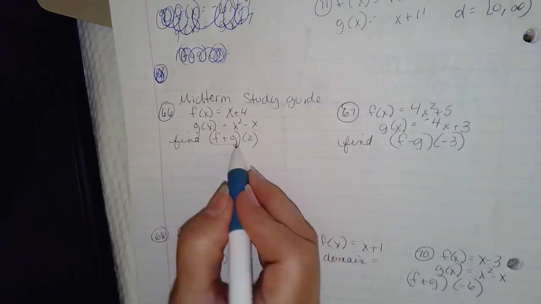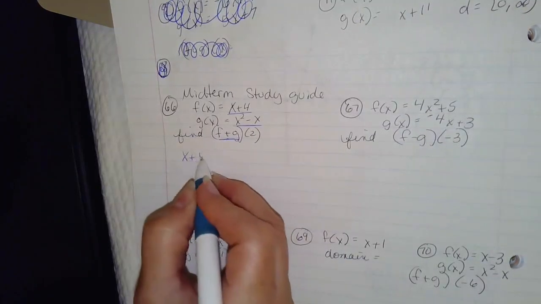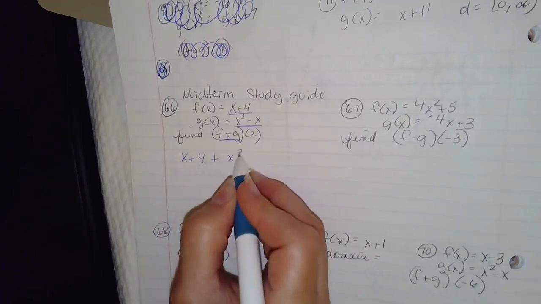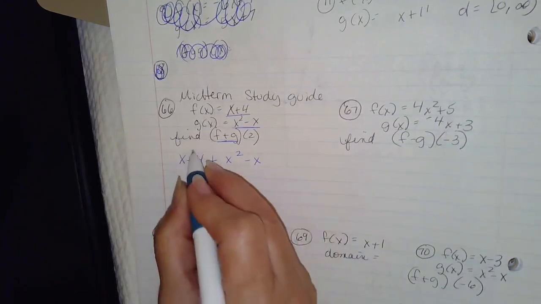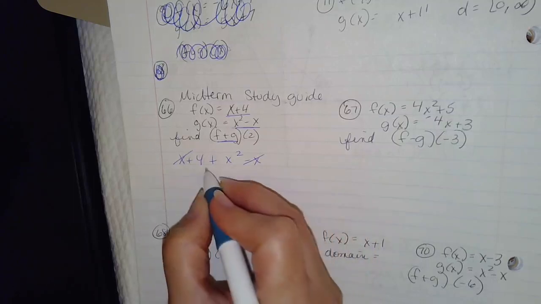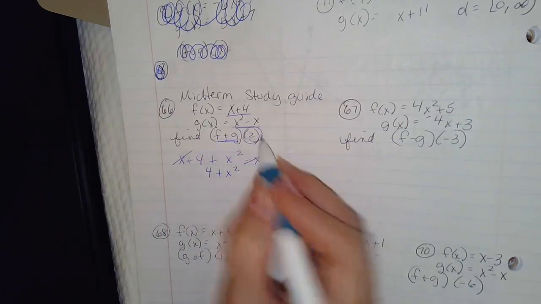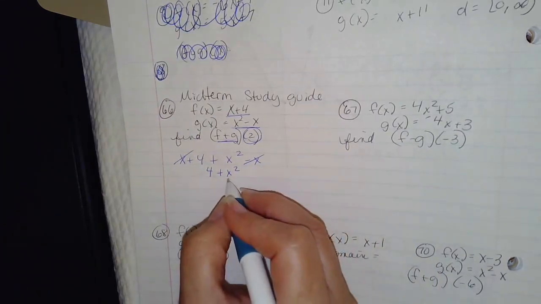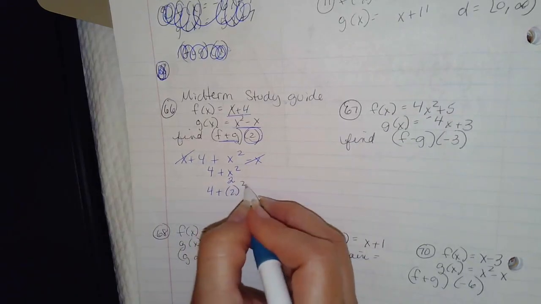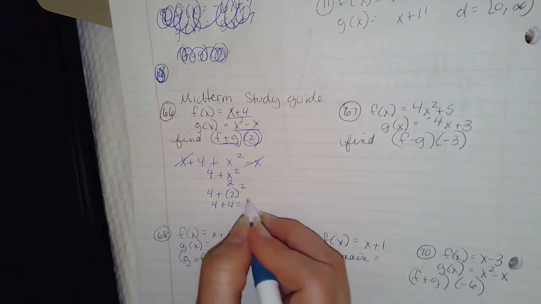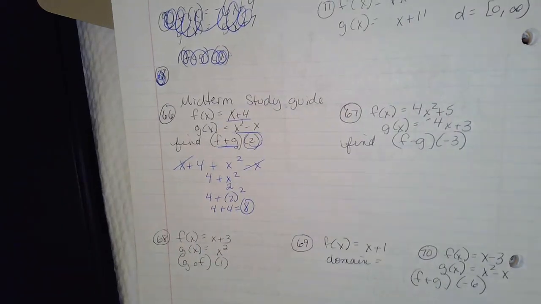First of all, f plus g means take the function f, the function g, which is x plus 4 plus the x squared minus x. And we could add that algebraically if we wanted to. You'd see the x and the x cancel out, and you have a 4 plus x squared. Okay, and then it says plug in for the x's. So now we just have that one x term, so it's 4 plus 2 squared, or 4 plus 4, for an answer of 8. All right, and that's kind of the basics of how we use the function operations.